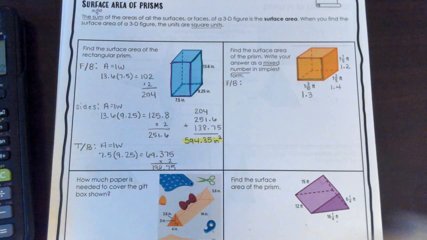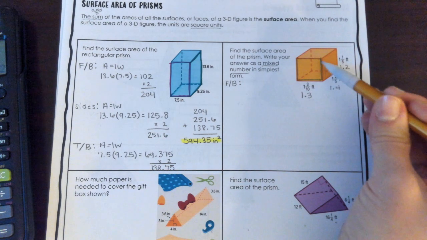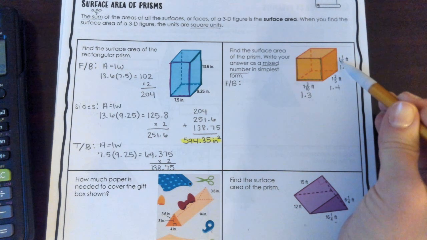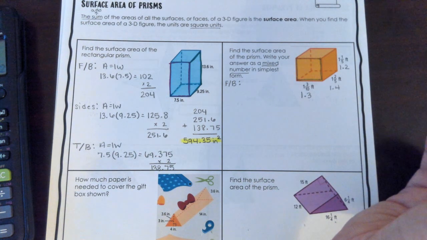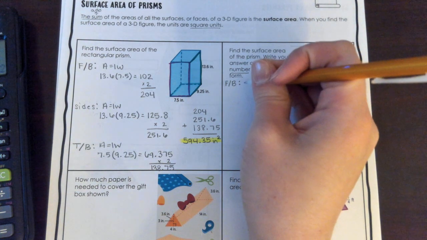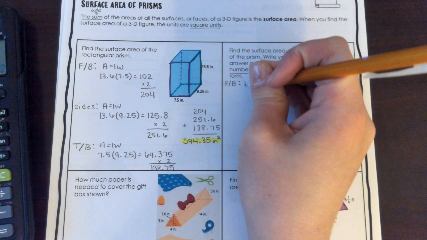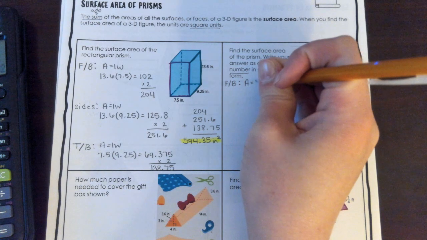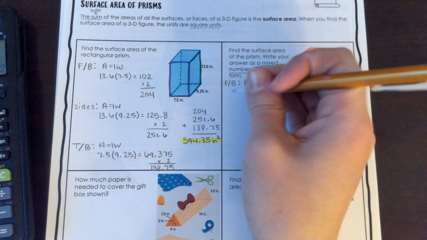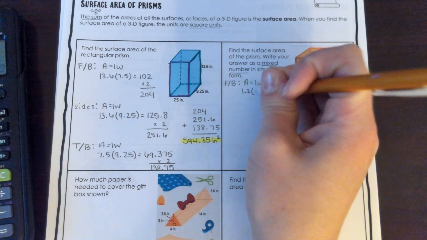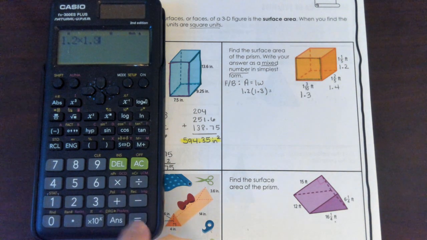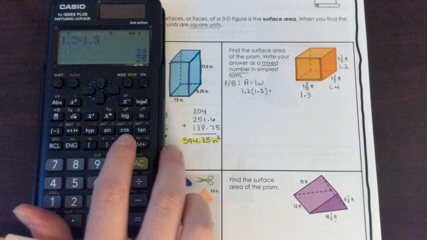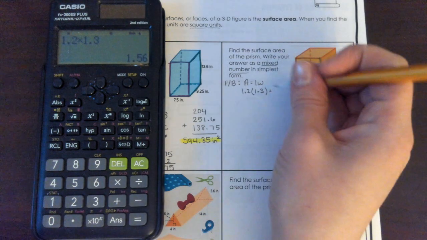So I have 1.3 and then whatever this side is. So I need to look here and realize that these are the same length. So I'm going to be multiplying 1.2 and 1.3 together. And we do need to go ahead and list that formula. And we're going to get 1.56.